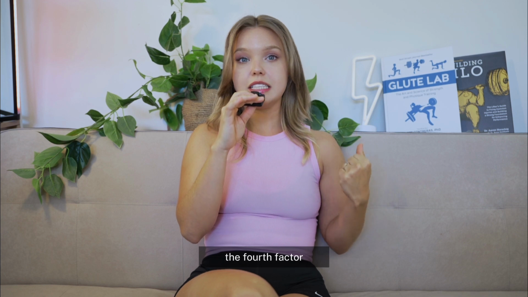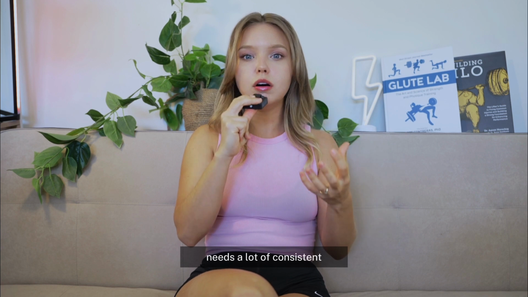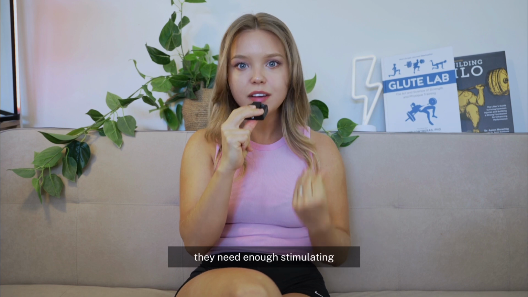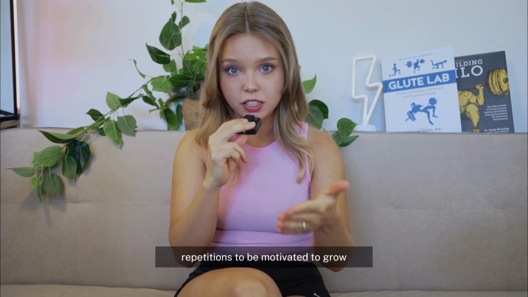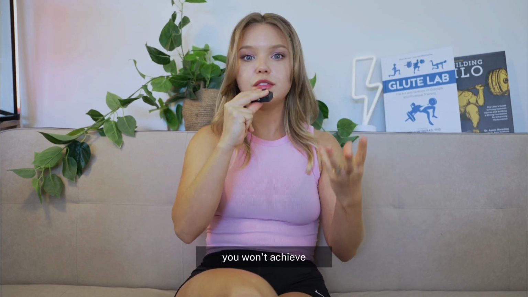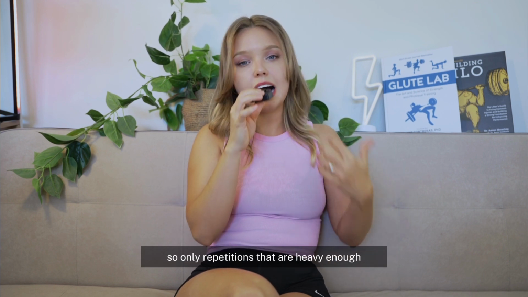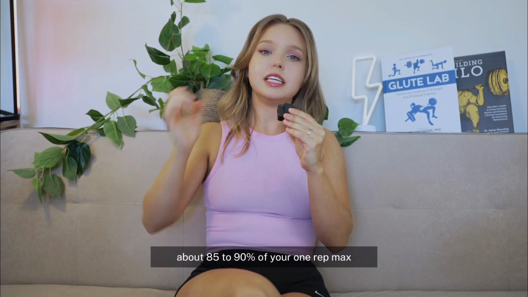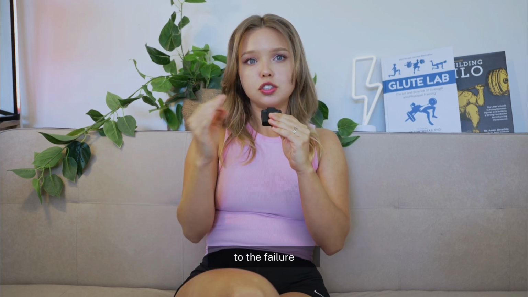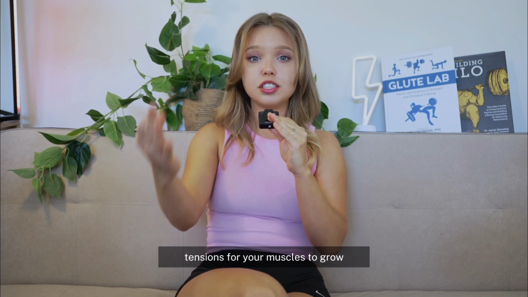The fourth factor, time under tension, is also very important. Your muscles need a lot of consistent signaling to grow larger. They need enough stimulating repetitions to be motivated to grow. If the contraction time is fast, if you're moving fast, you won't achieve high enough levels of tension to stimulate muscle growth. So only repetitions that are heavy enough, think about 85 to 90% of your 1 rep max, or repetitions done with lighter weight to failure will meet these criteria and will create enough mechanical tension for your muscles to grow.